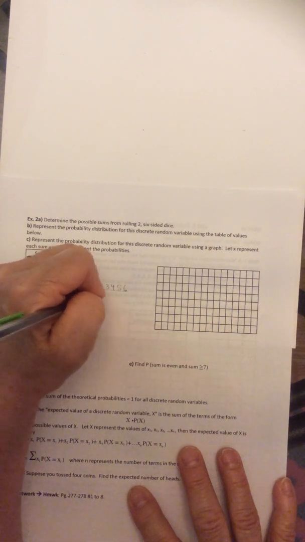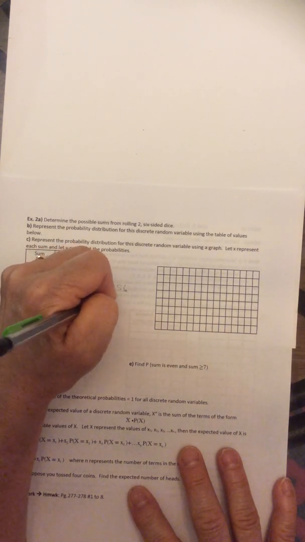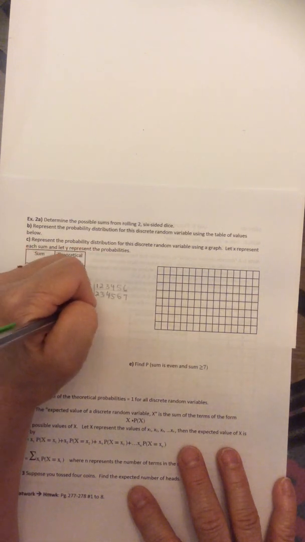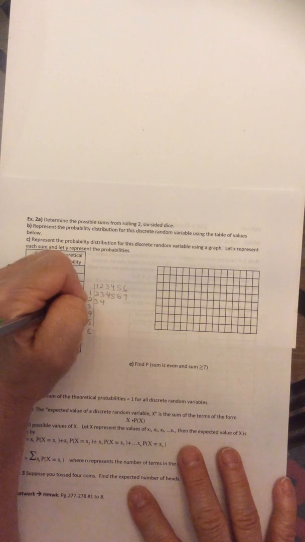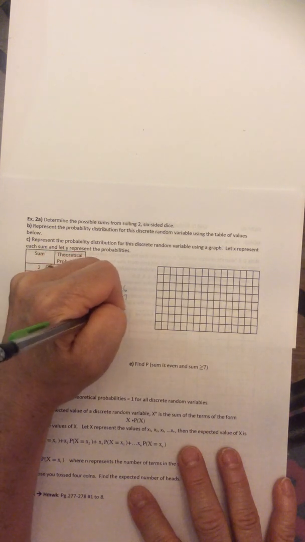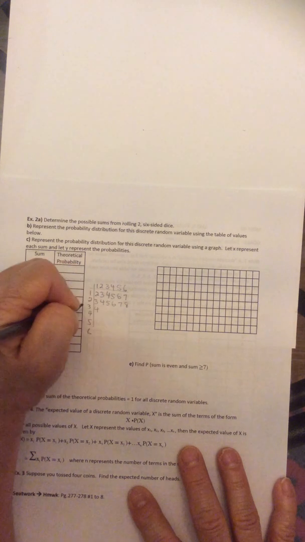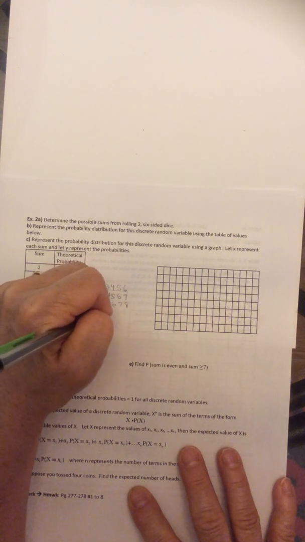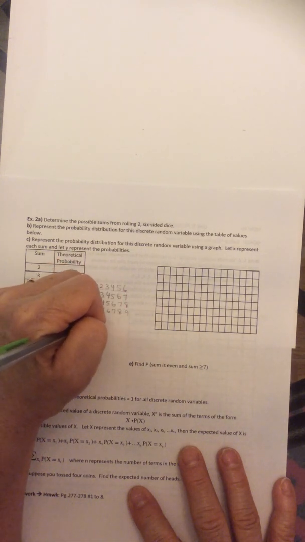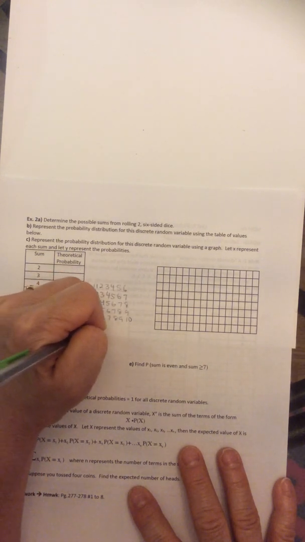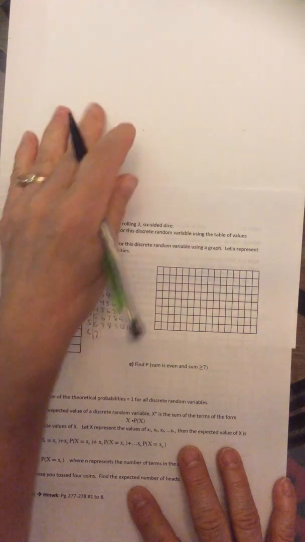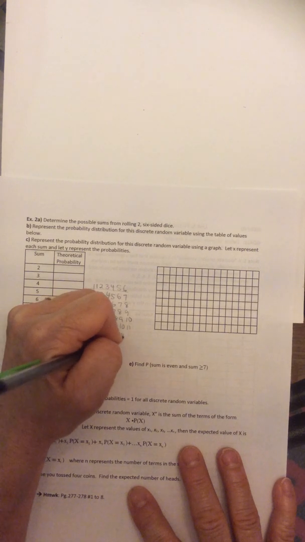1 plus 1 is 2. 1 plus 2 is 3. 1 plus 3 is 4. And then 5, 6, 7. 2 plus 1 is 3. 2 plus 2 is 4. 2 plus 3 is 5. Then 6, 7, 8. Then 3 plus 1 is 4. 3 plus 2 is 5. Then 6, 7, 8, 9. 4 plus 1 is 5, 4 plus 2 is 6, then 7, 8, 9, 10. 5 plus 1 is 6, 5 plus 2 is 7, then 8, 9, 10, 11. Then 6 plus 1 is 7, 6 plus 2 is 8, 9, 10, 11, 12. Okay?